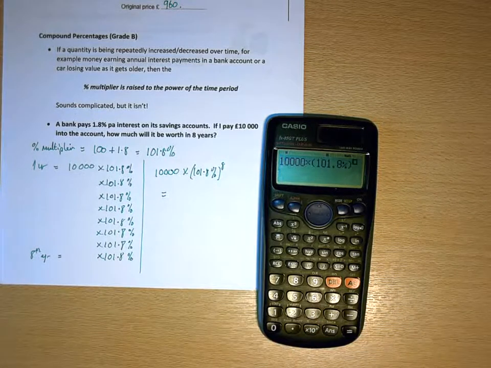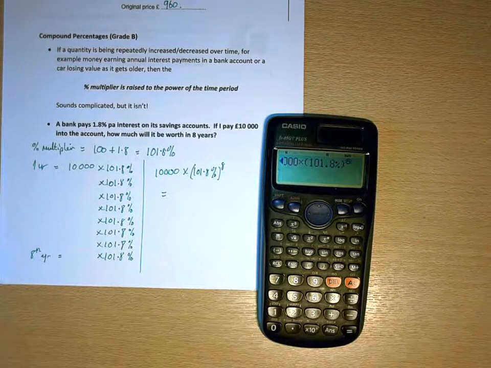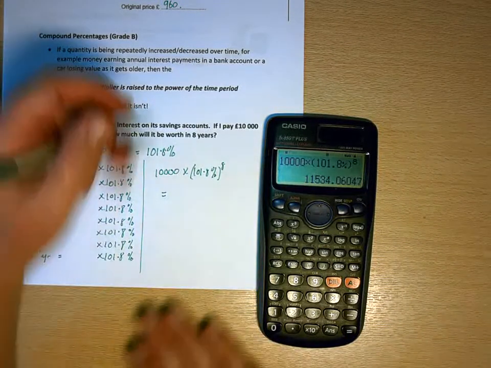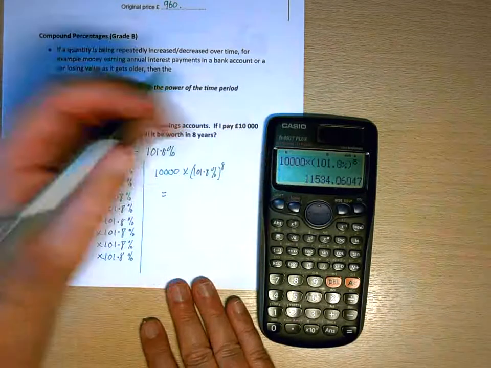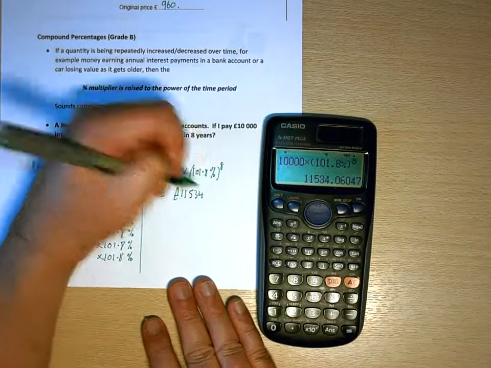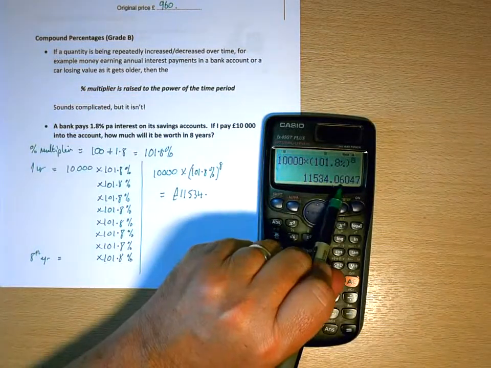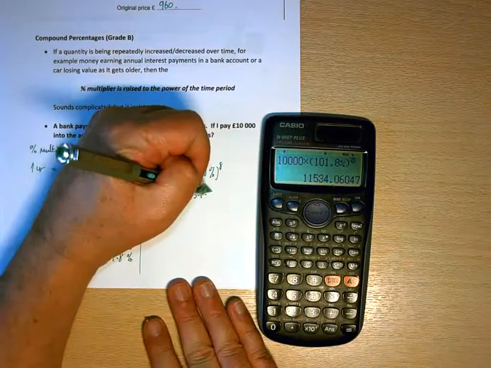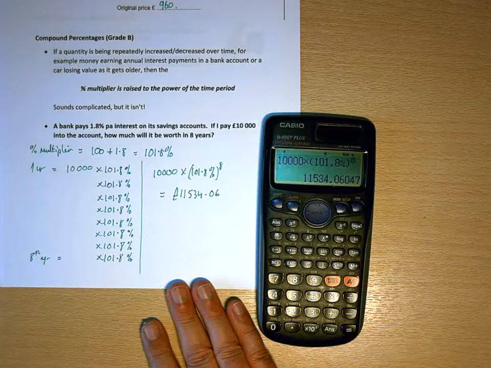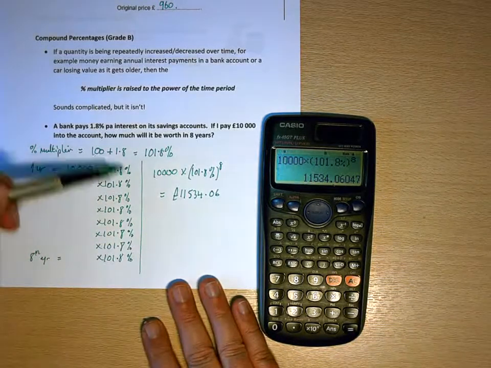But any other power that you need to enter yourself, you press that one, and then we'll put a little 8 in there. Press equals, and that tells you that after 8 years, what you have in your bank account is £11,534, and to the nearest penny it's 20p, and it's a 6 because the next digit along is less than 5.